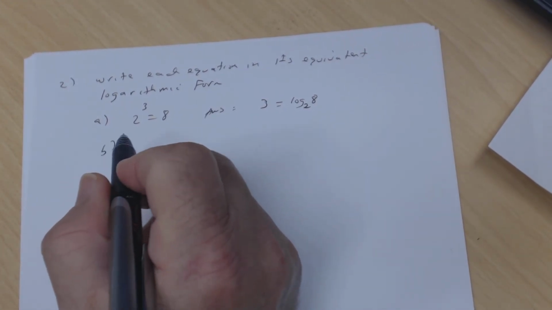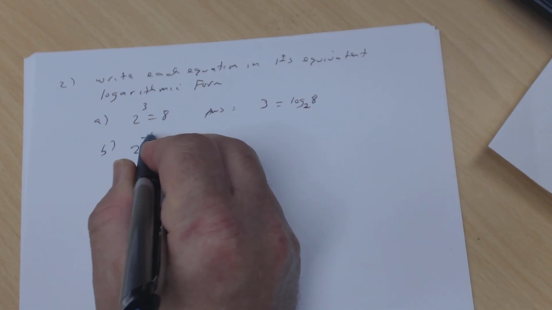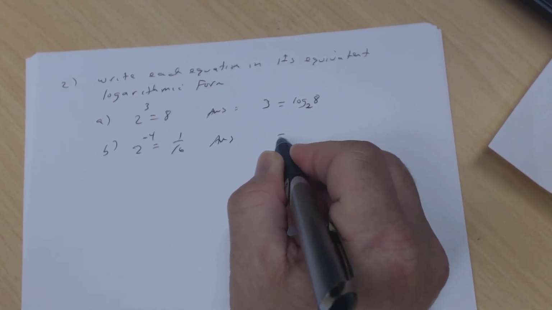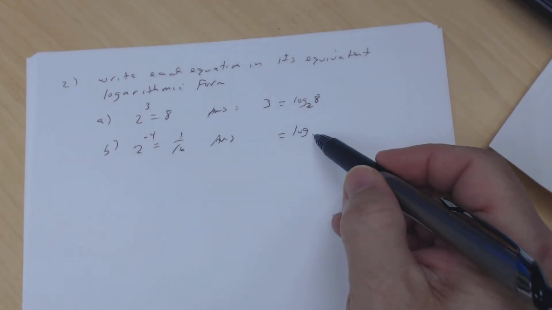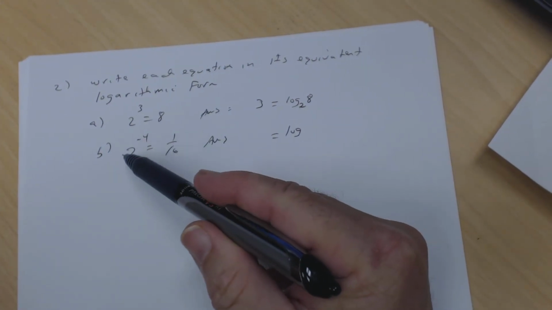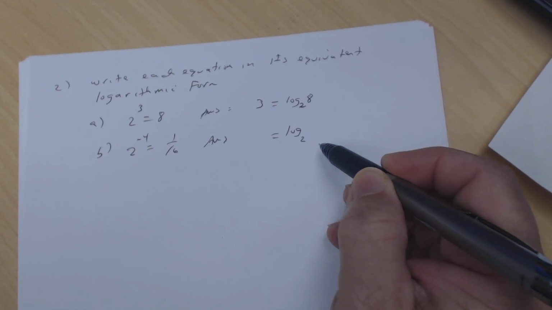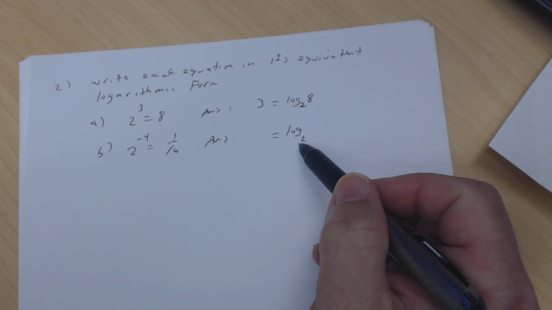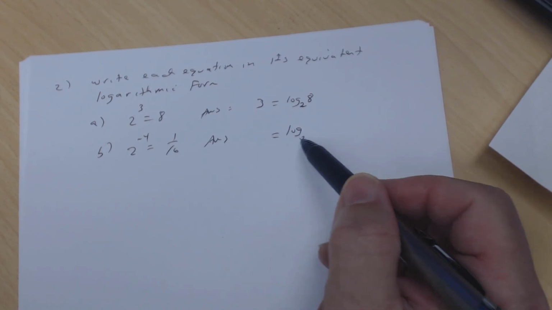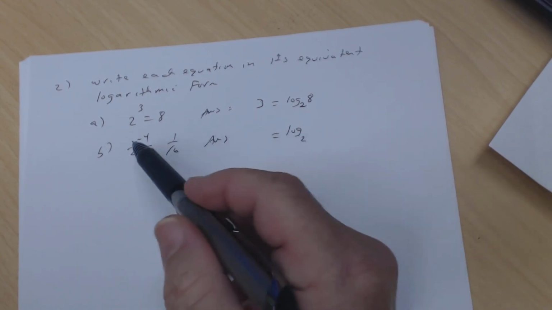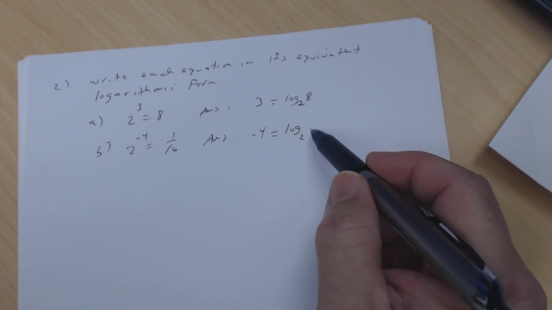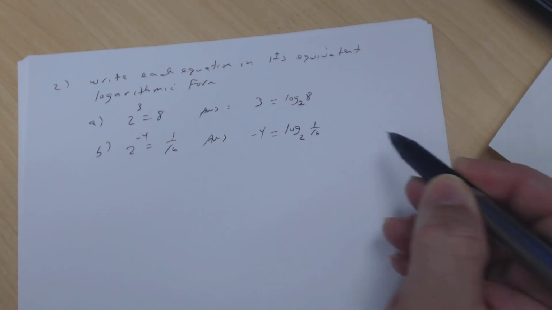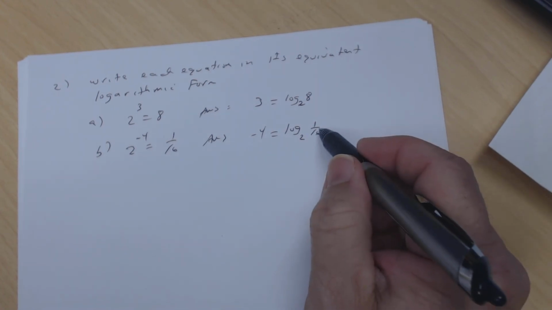Alright, B. 2 to the negative fourth equals 1/16. So you can say equals log. You've got to figure out what this base is first. The base here is 2, so 2 goes here. And your exponent's negative 4. So let's think about this: 2 to what power? My exponent here is negative 4, so negative 4 goes here. And the argument is this right here, 1/16. Okay? So that's your answer there.